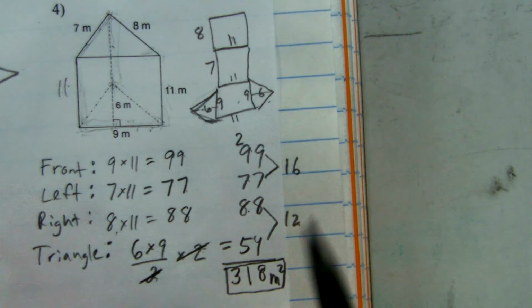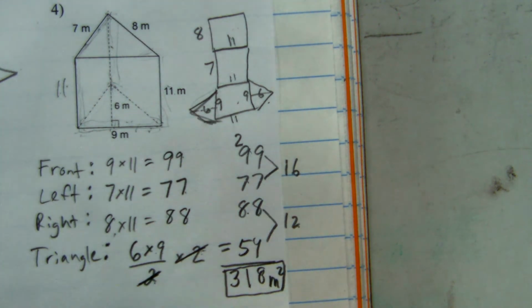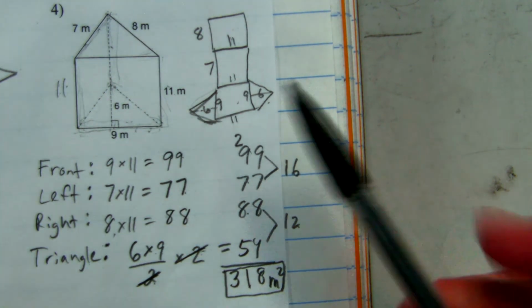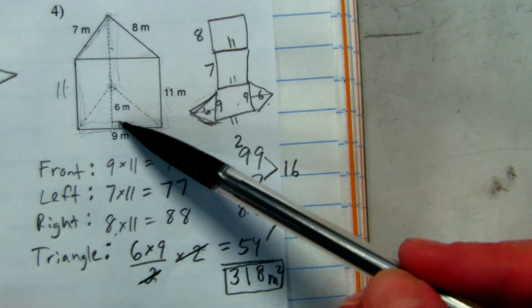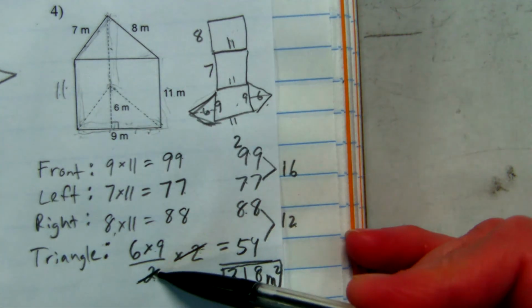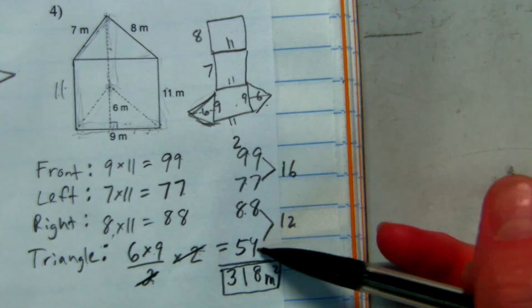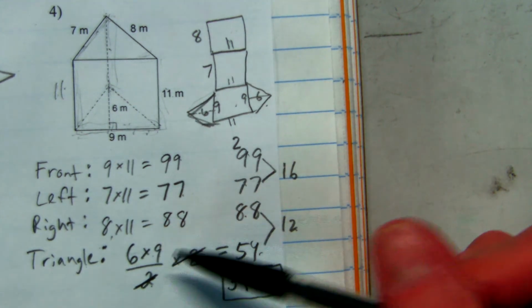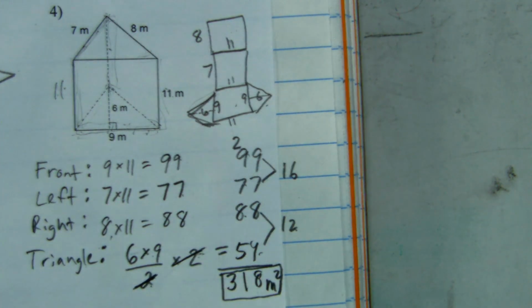Now, if you want to take 54 and divide by 2 using long division, and then multiply by 2 again, if that just makes you feel better about it, you can. I just want you to realize on these problems, because there's 2 of them, they would actually fit together to make a parallelogram, and you're going to divide by 2 and then multiply by 2, which means you're going to get back to whatever 6 times 9 was. So just trying to give you a shortcut for those.